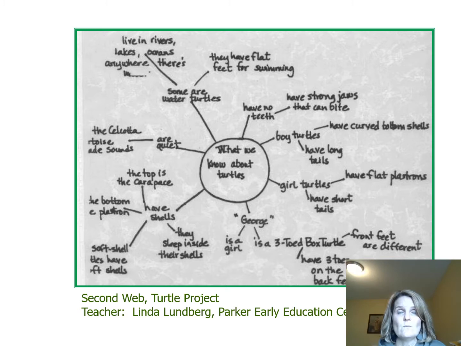In the second web, the teacher was really able to branch out and record. And we could even say this one might be improved upon by going ahead and having the visual cues there of the different concepts, right? So we've got the topic in the middle. Let's just make that topic circle. Here's our topic, what we know about turtles, and then we're building our concepts.